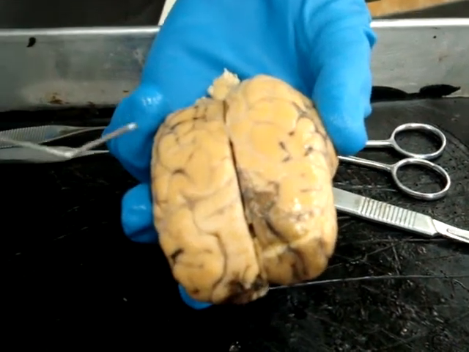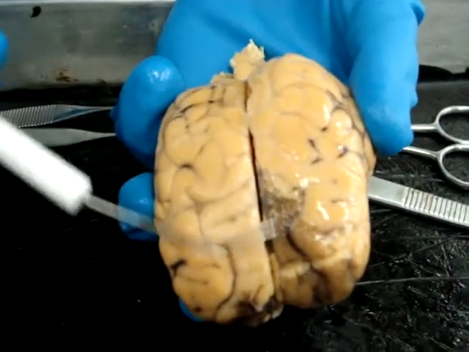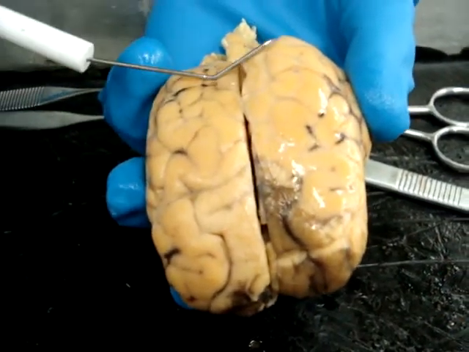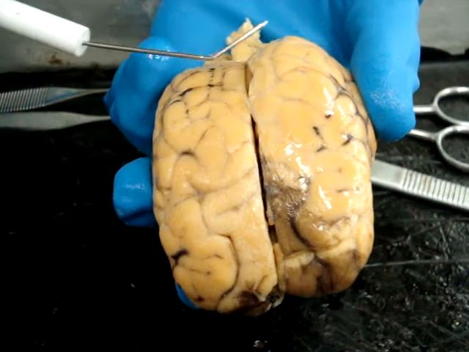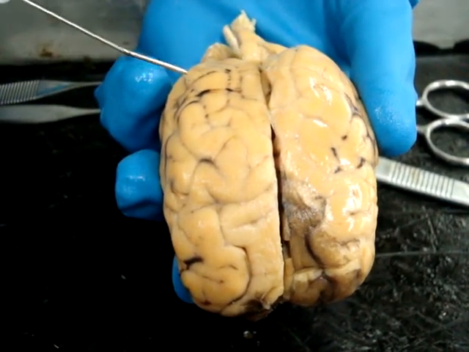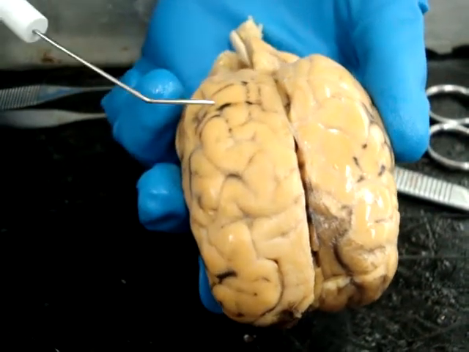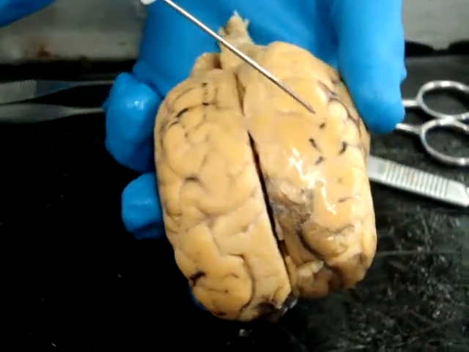We're going to pretend that this is a whole brain. Missing is the dura mater, which would be the outer leathery covering of the brain. The pia mater is the deepest layer of tissue covering the brain, and that is the remainder here that you see with the blood vessels in it.